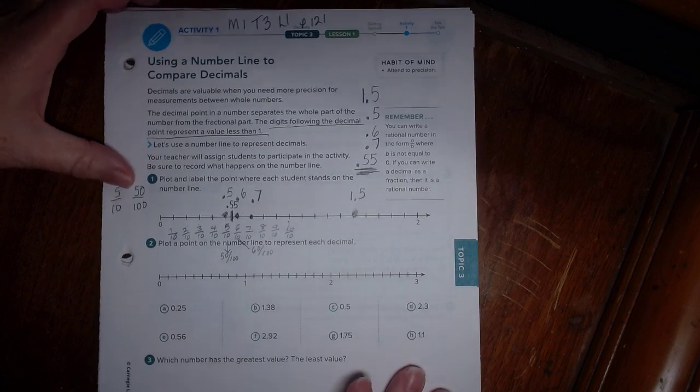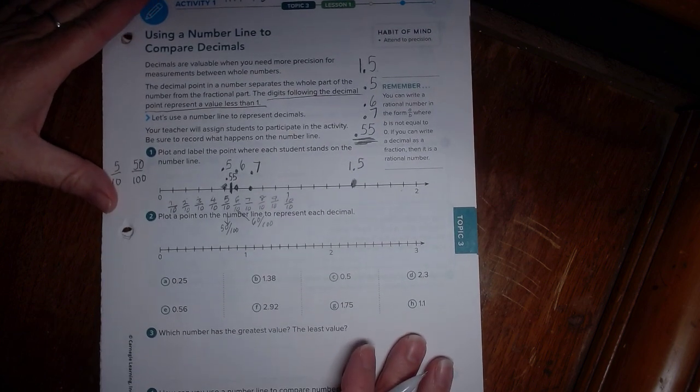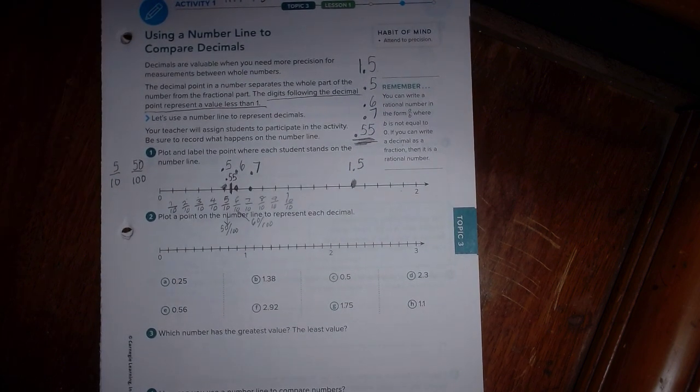Okay, pause if you need to. I hope that makes sense. Get it? Sense? We were talking about money on the last page.